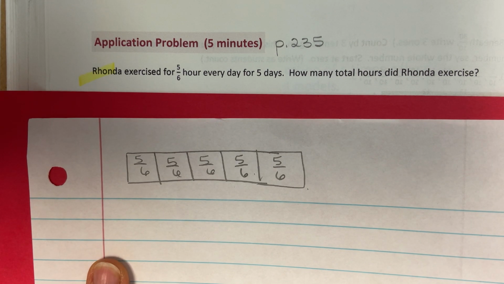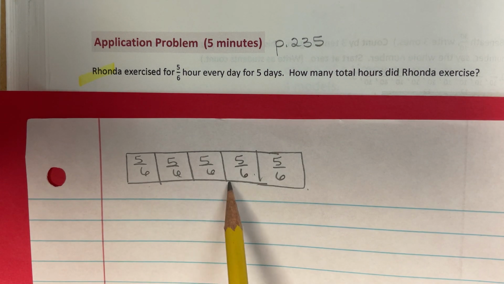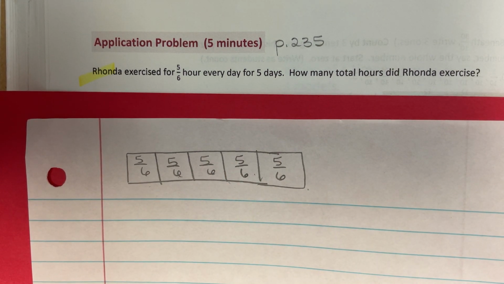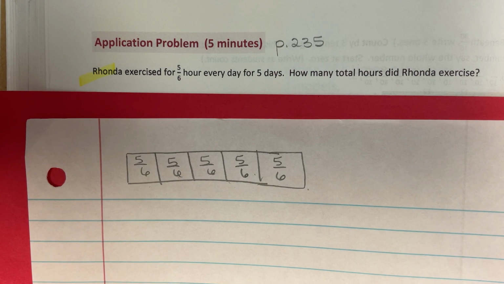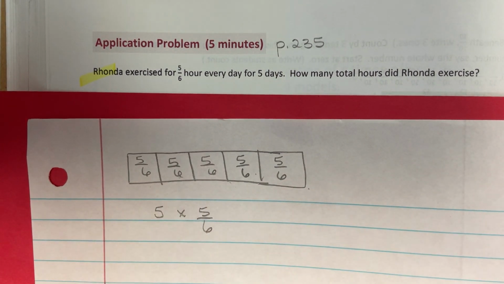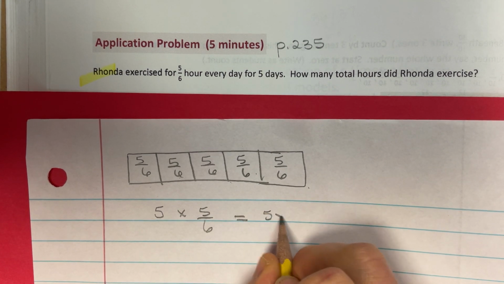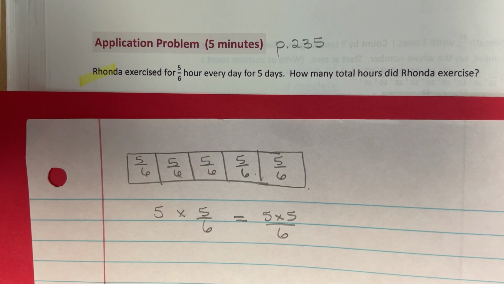Okay, so if you wanted the total hours, one way would be 5/6 plus 5/6 plus 5/6 plus 5/6 plus 5/6. But we have learned that there's another way to write repeated addition. Instead of writing 5/6 5 times, you say 5 times 5/6. You use multiplication. So you could just say, that's 5 groups of 5/6. Well, how many sixths would that be? Another way to write that, or to think, is 5 times 5/6.